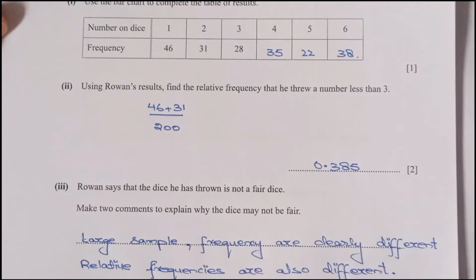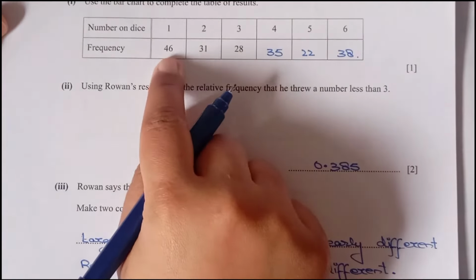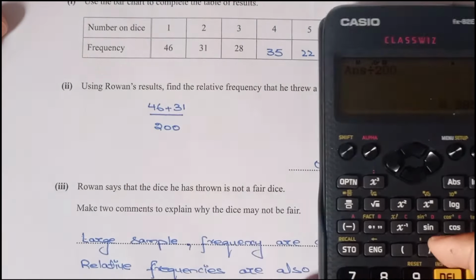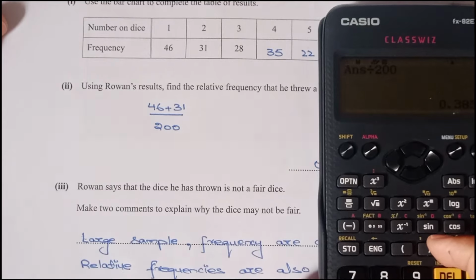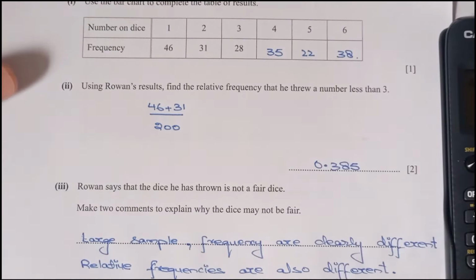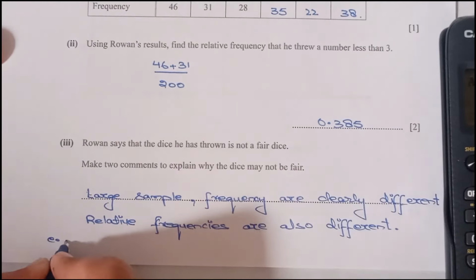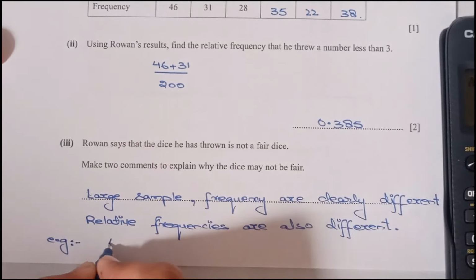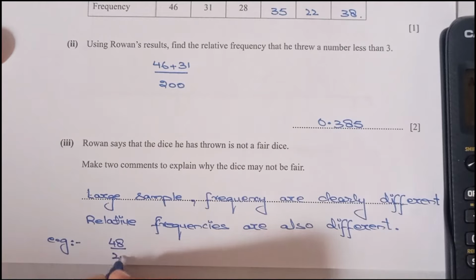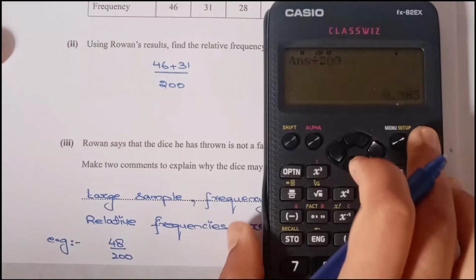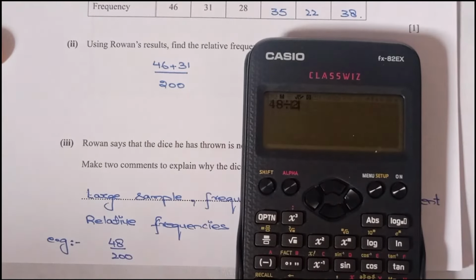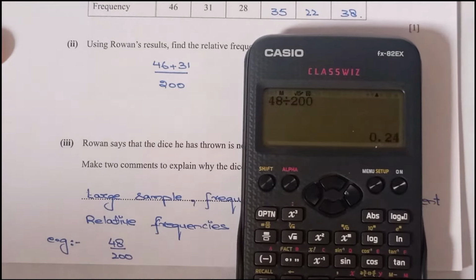So if we work out the relative frequency for the first one, it would be 46 out of 200, then 31 out of 200, then 28 out of 200. Let me write down over here. For example, the first relative frequency is 48 over 200. What is this? 48 divided by 200 would be 0.24.